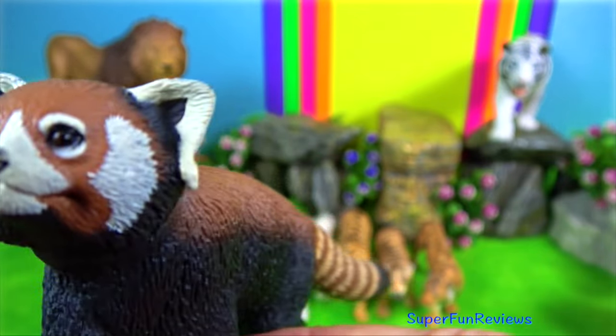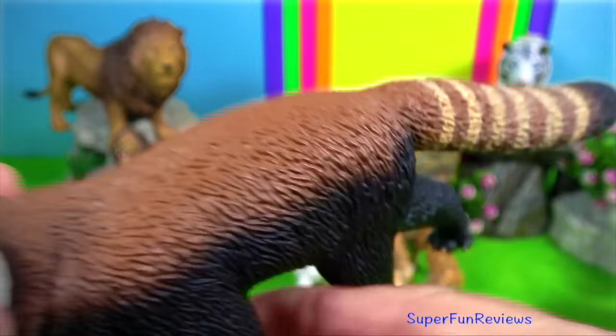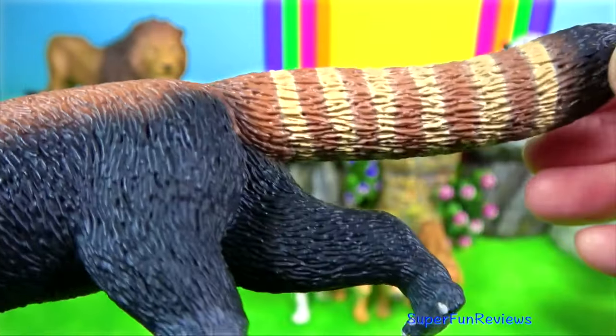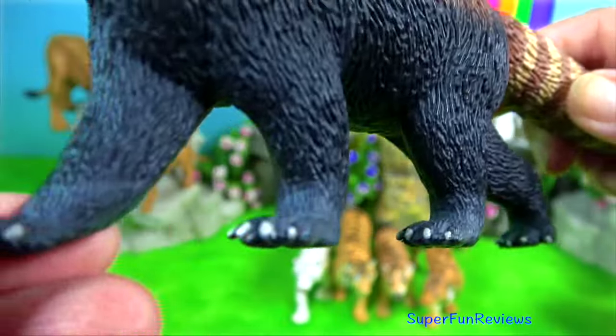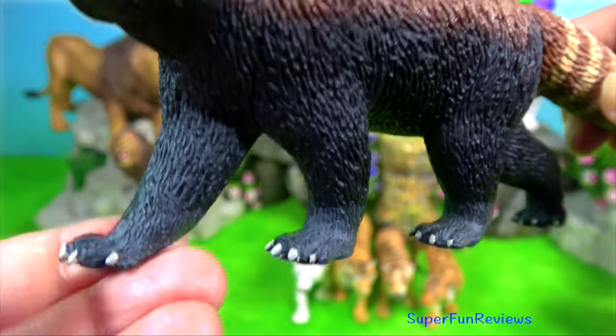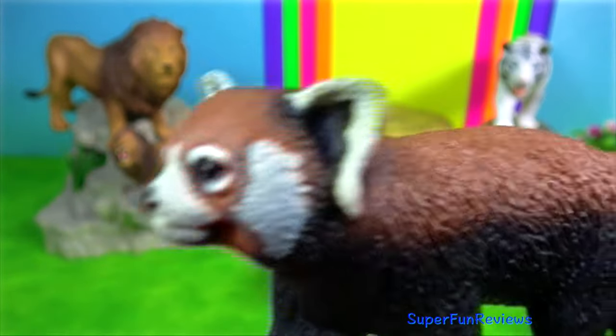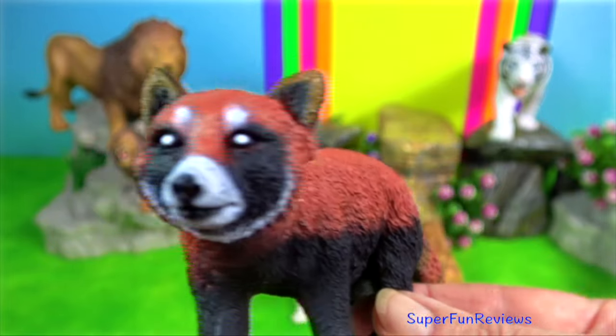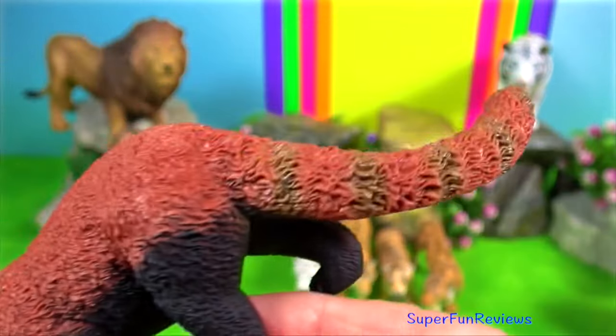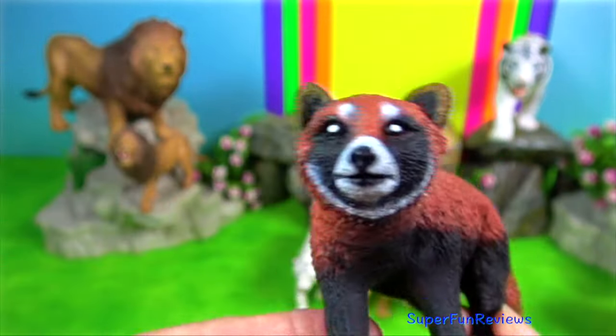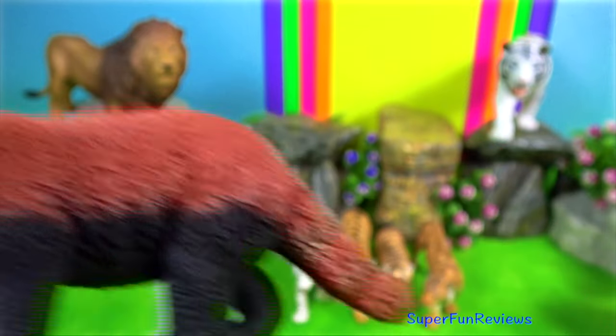Red panda. They have a long shaggy tail and a waddling gait due to its shorter front legs. It's roughly the size of a domestic cat, though with a longer body. It's arboreal and feeds mainly on bamboo, but also eats eggs, birds and insects. It even sleeps up in the trees.